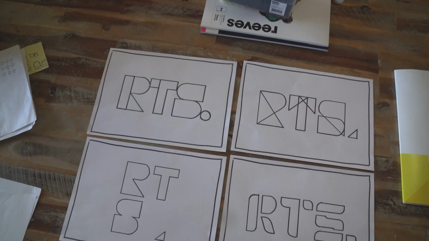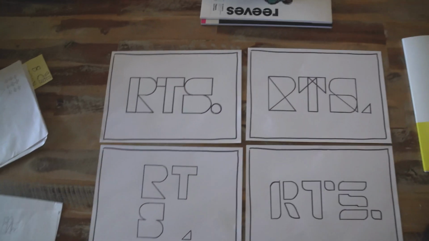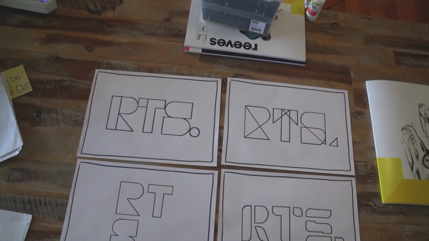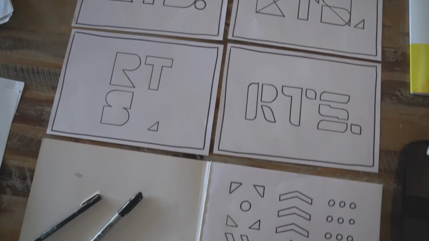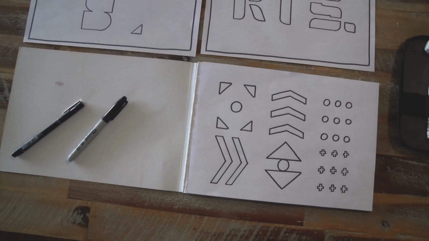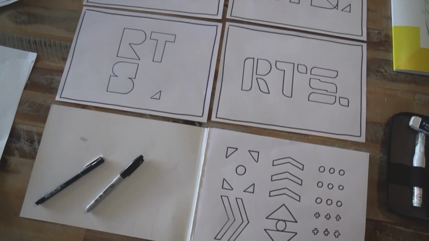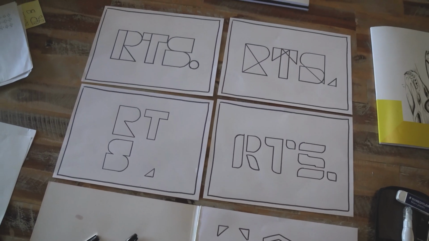So for this particular option, my geometric logo, I was liking how these shapes come together and how they looked a little bit unusual. I liked how it was looking, and this is the sort of thing I'd like to pursue going forward.